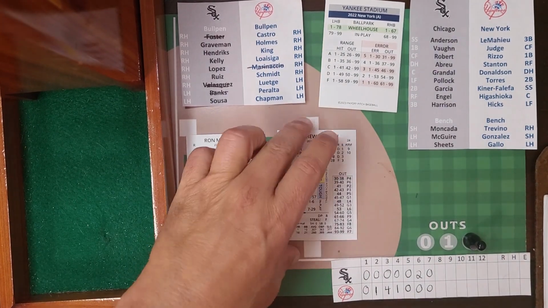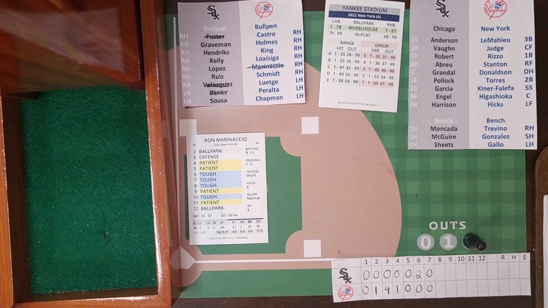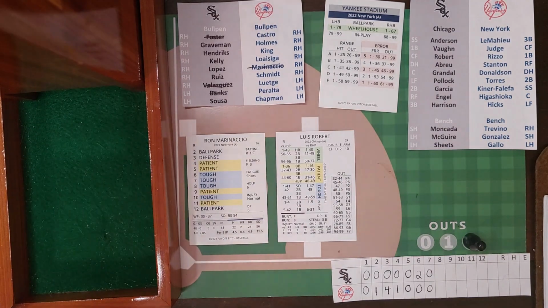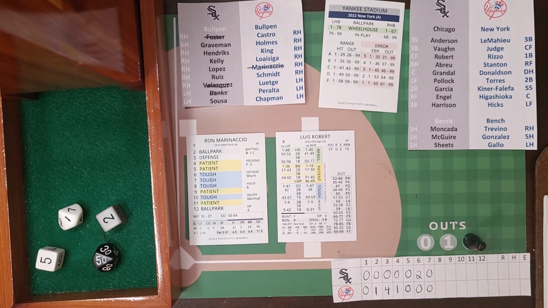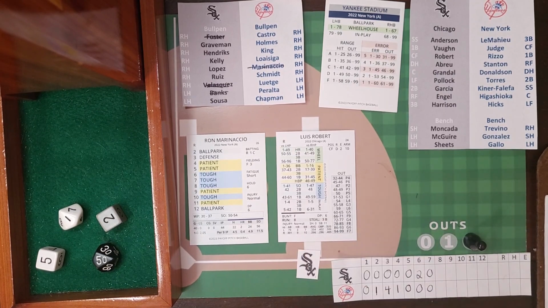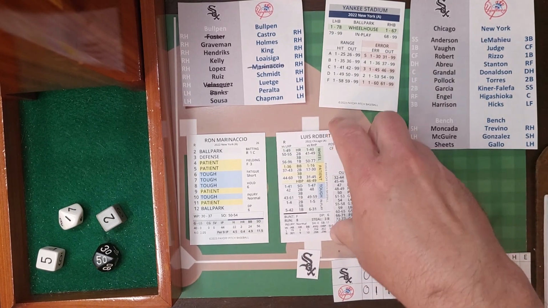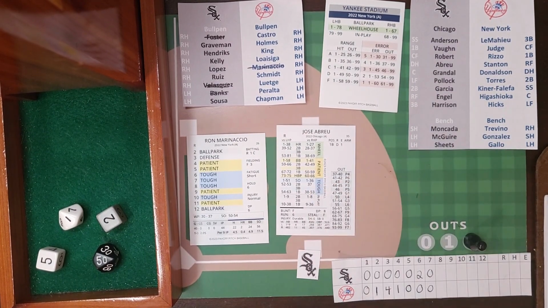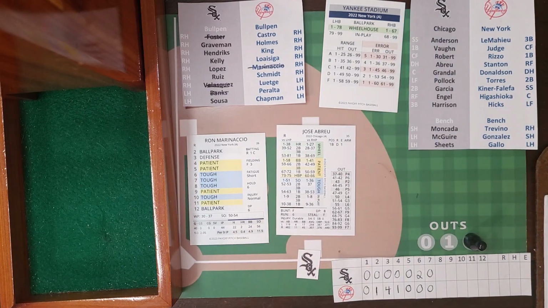And that will send us to Luis Robert. 7 is tough, 51, and that's going to be a base hit for Luis Robert. A 2-out single for Robert, and that's going to bring up Abreu. He homered his last time up, so Marinaccio has to be careful. A 2-run homer here gets the Sox right back in the game.